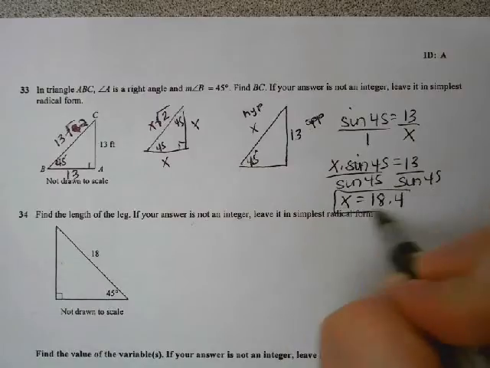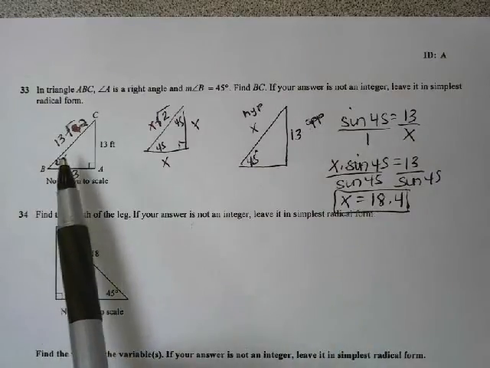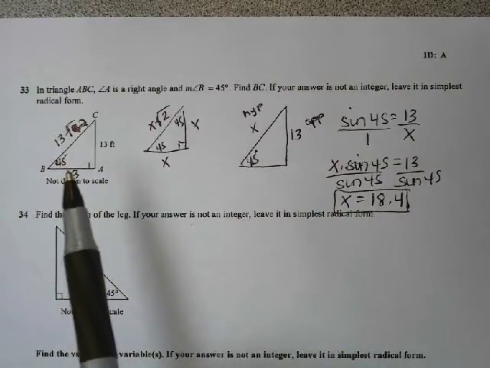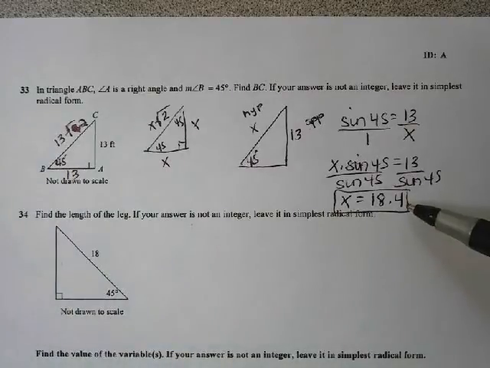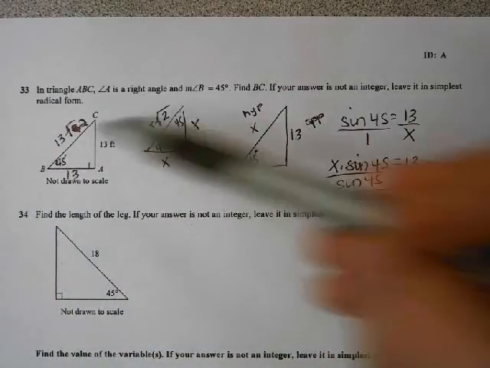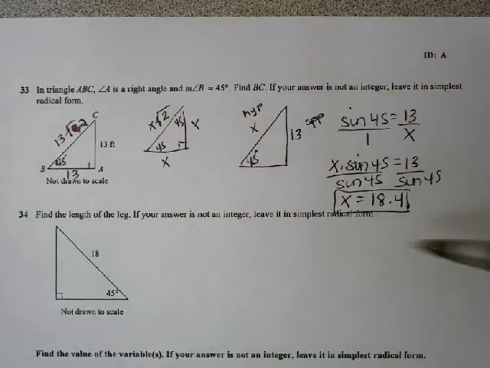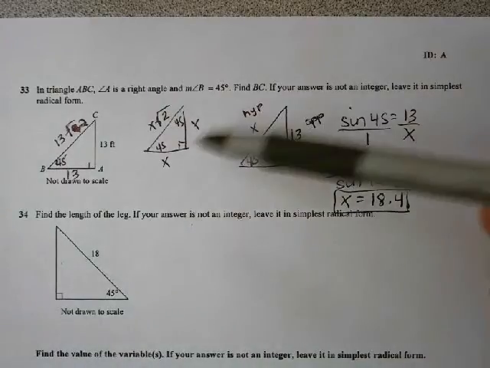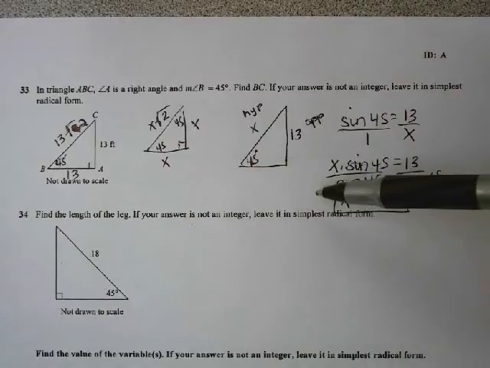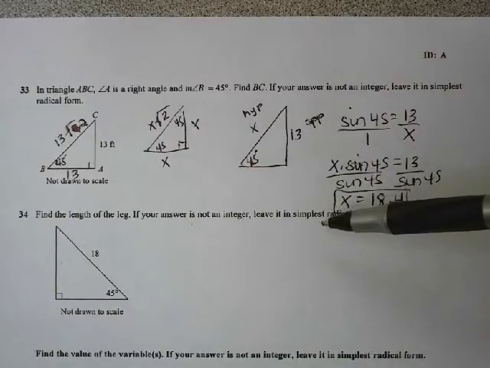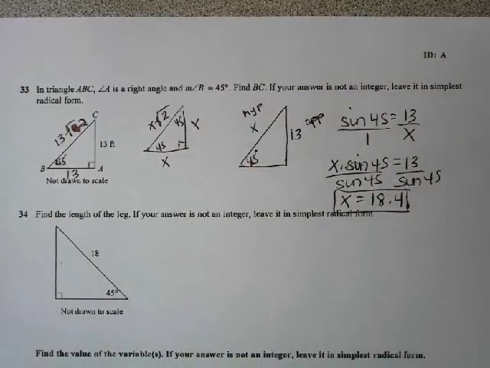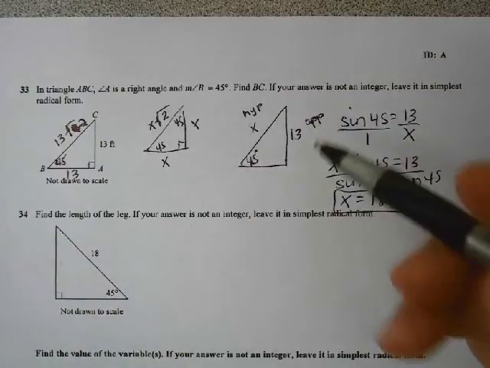Alright, number 34. Find the length of the leg. If your answer is not an integer, leave it in simplest radical form. Okay, so again, I'm going to solve this with trig. The shortcut was divide by 2 and taking the square root 2. So 9 square root 2 would be the legs for both of these if we used our pattern finding. However, again, I'm going to solve it using trig.